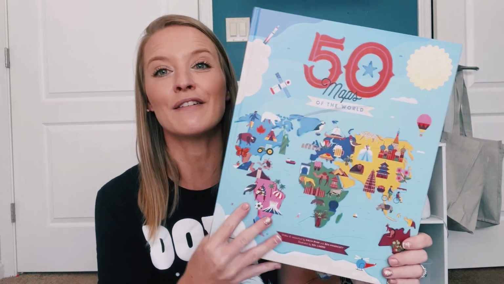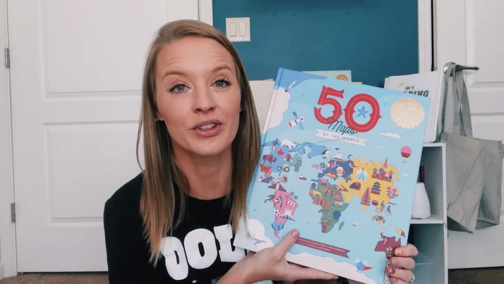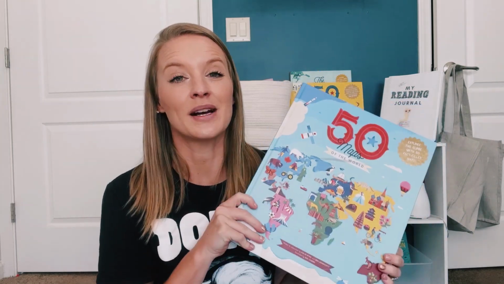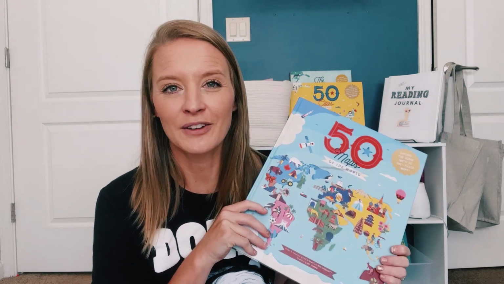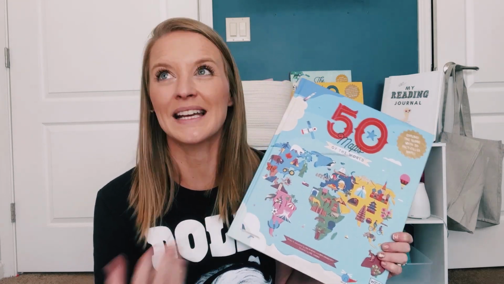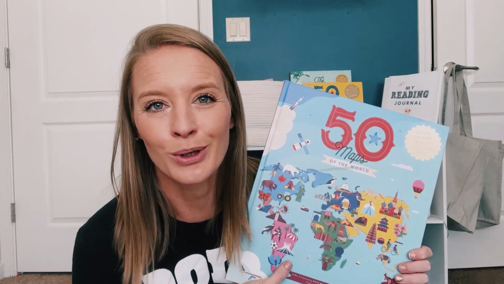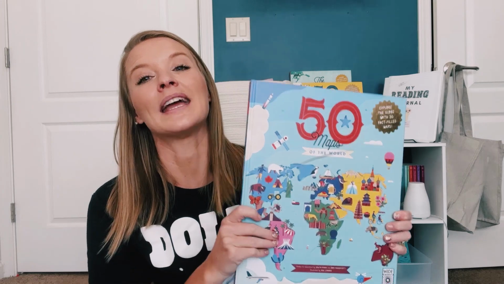This one is the 50 maps of the world. So this is more of a world geography unit. I took the same ideas from the 50 states and transferred them over to the 50 countries. No, it's not 50 countries. The book is 50 maps, but it's not 50 countries. Well, I guess it is, but it's really more than that because some of it is areas. So it's just world geography. I just called it world geography. That made it a lot easier, but this is the book it is based off of.